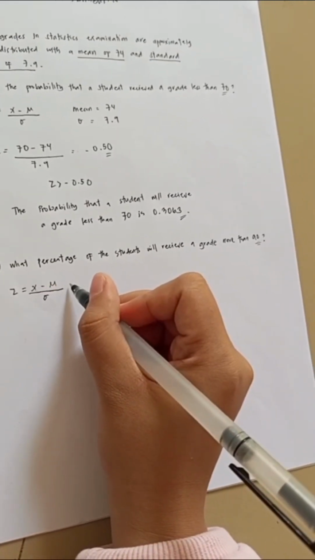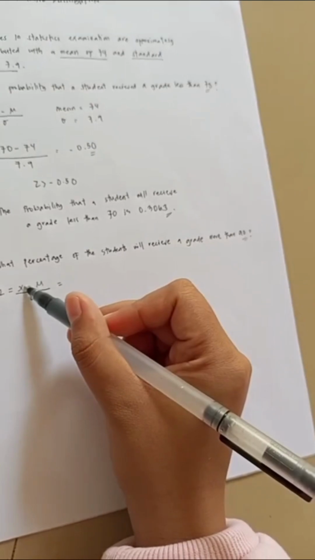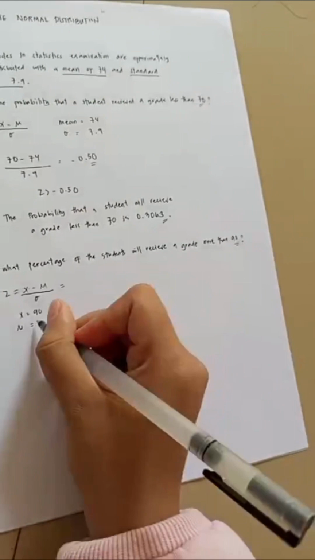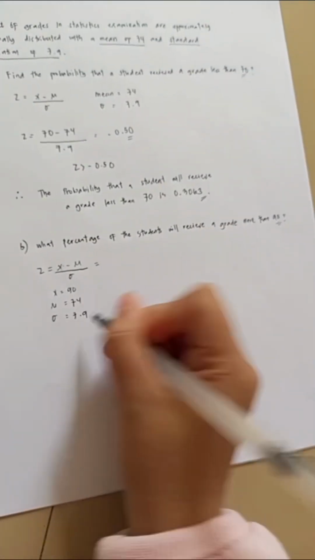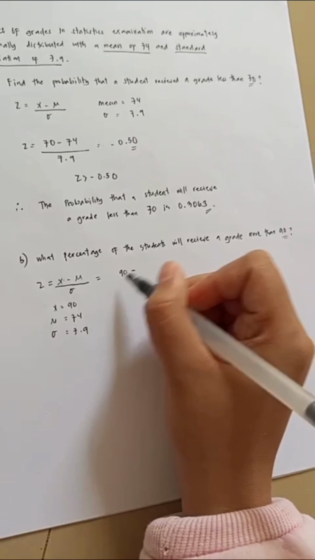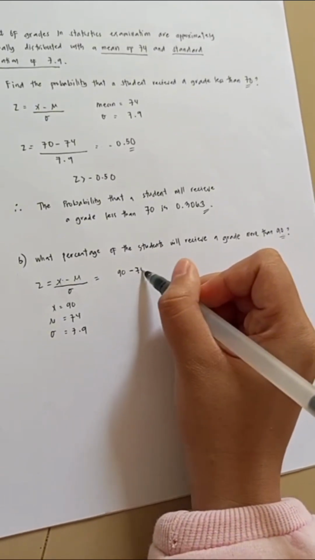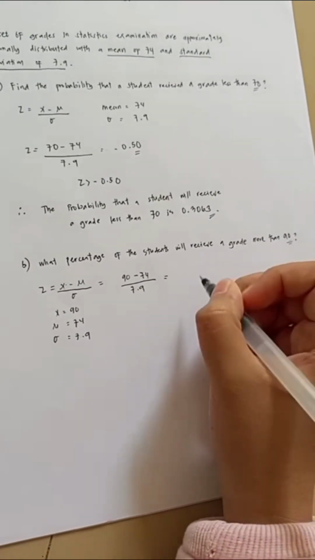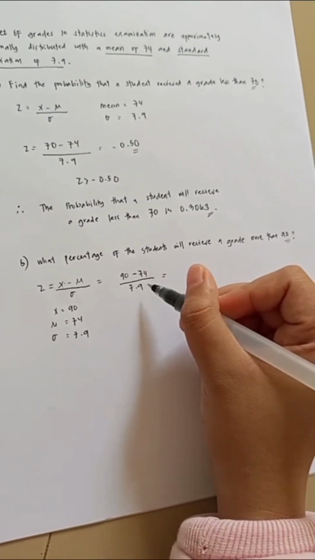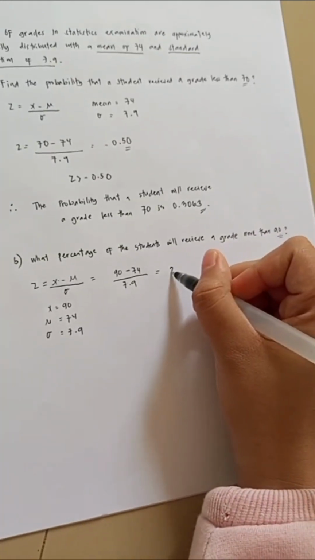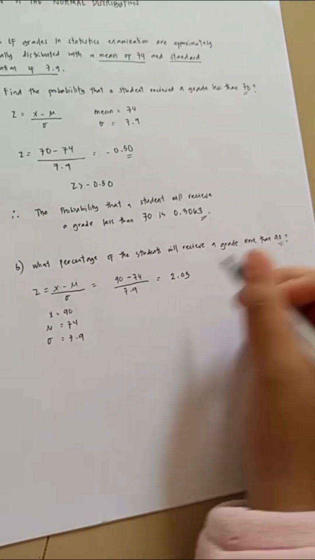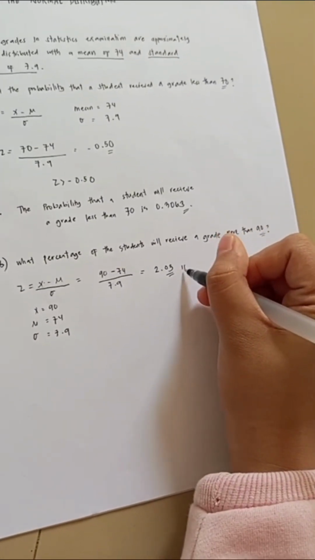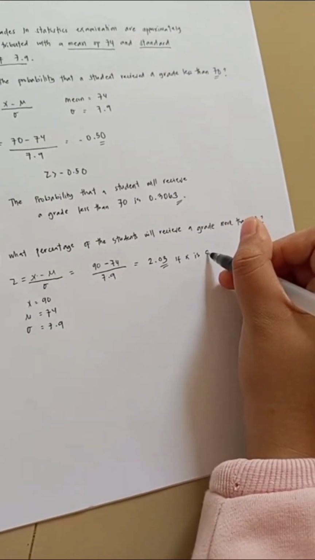So, isa-substitute lang natin ang 90 sa X, which is 90 minus 74 over 7.9. At i-simplify, the result is 2.03 if X is 90. As you observe, Z is less than 2.03.